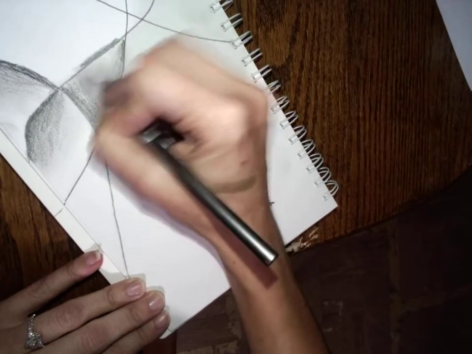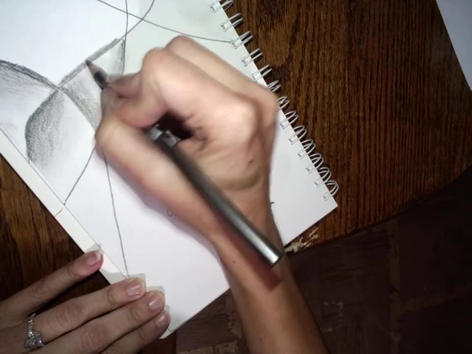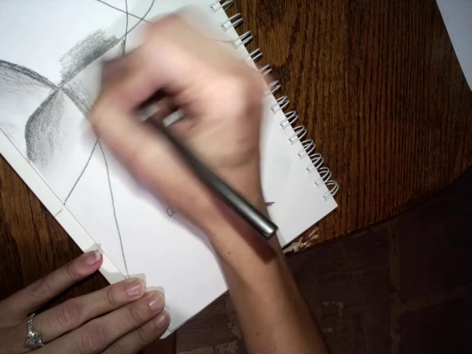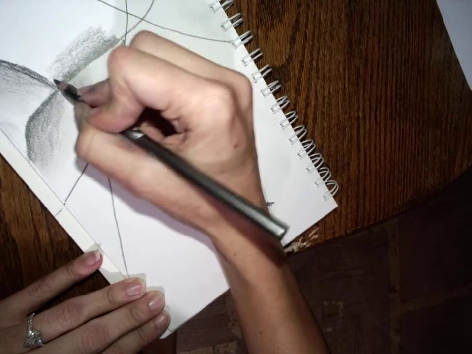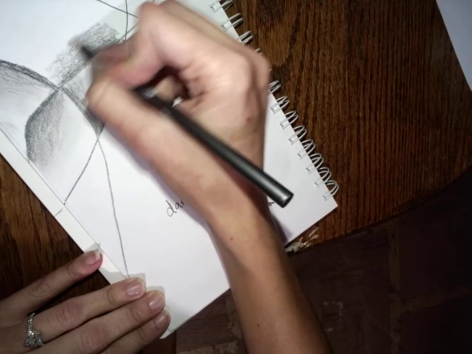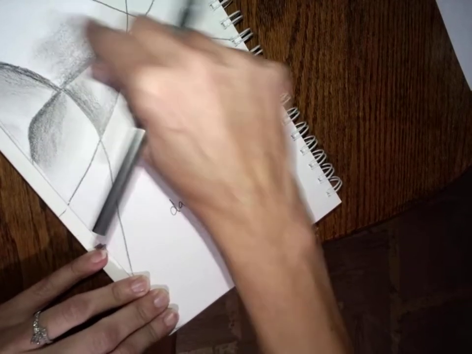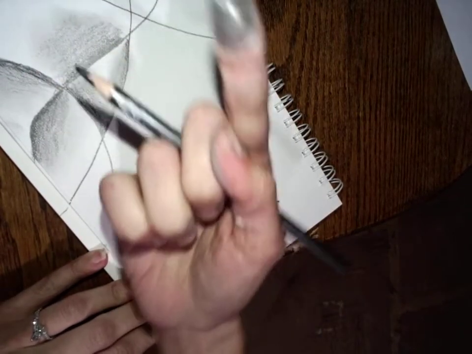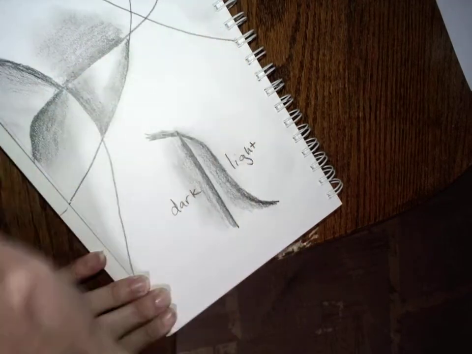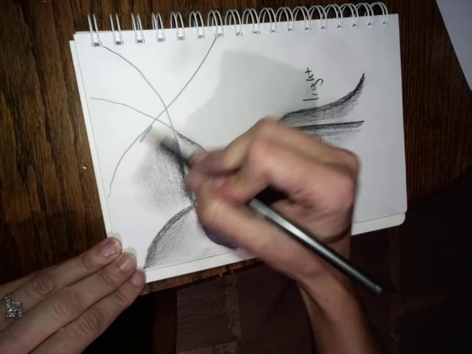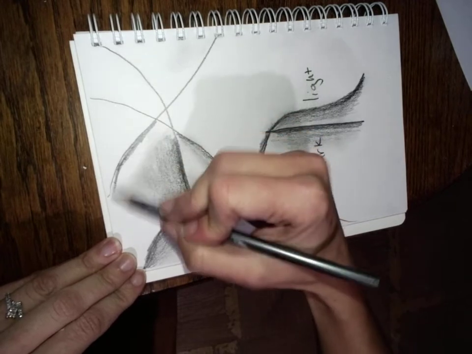And this one, I think I'm going to go dark on this side, light on this side. Pushing hard, medium, lighter, lighter, lighter. Smearing it with my finger. If you don't want to use your finger and get it super filthy, you could also use your tissue. Here, I think I'm going to go dark here, light on this side.